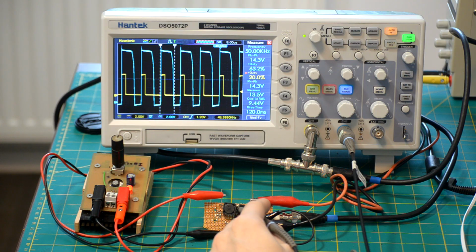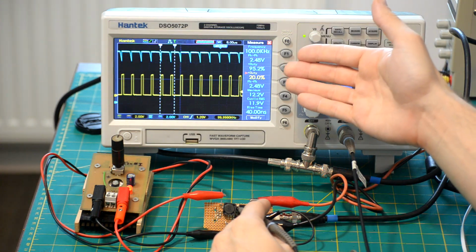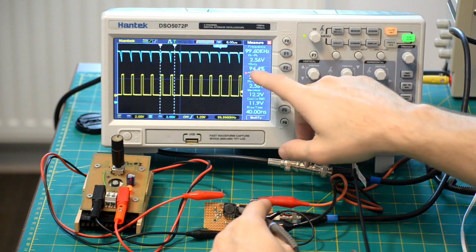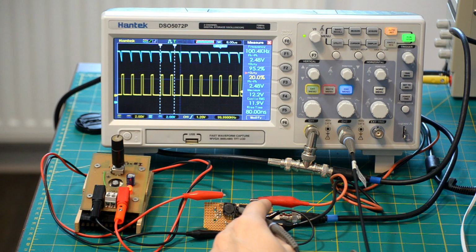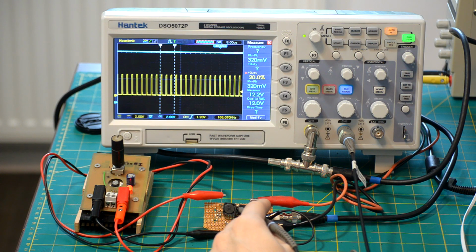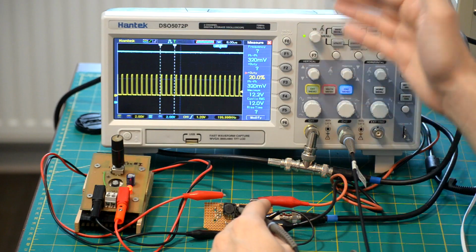And even worse, if I mess around with the switching frequency, say I go from 50 kHz to 100, the switch is now barely switching. You can see that it's trying to turn off, but it's not really getting there. And if I turn up the frequency a bit more, go to 200 kHz, the switch is completely on. It never has time to turn off. And this is not a good thing.